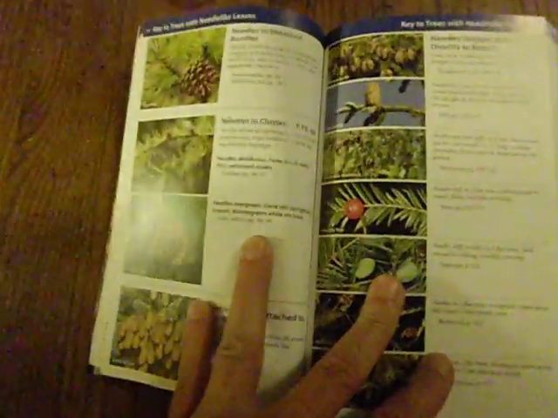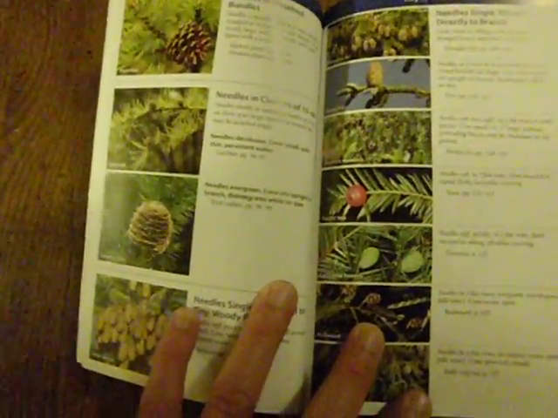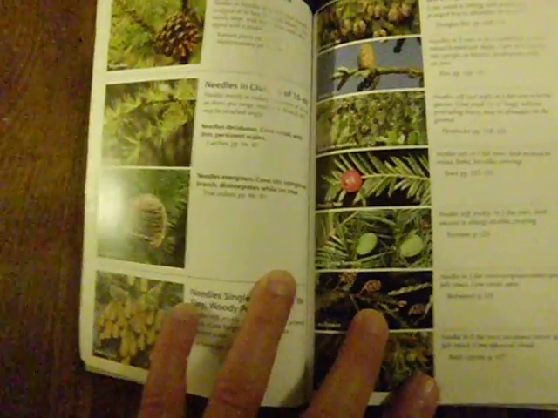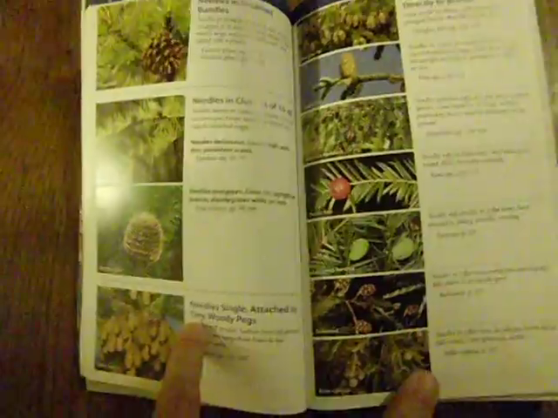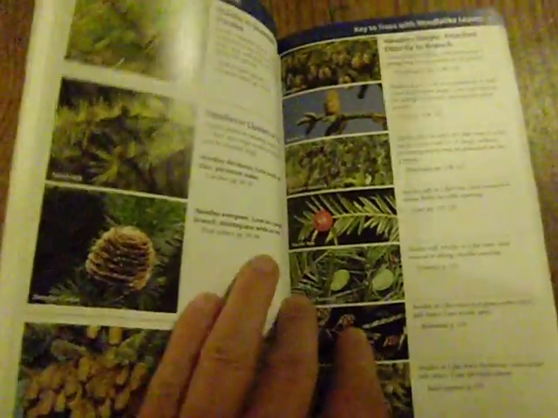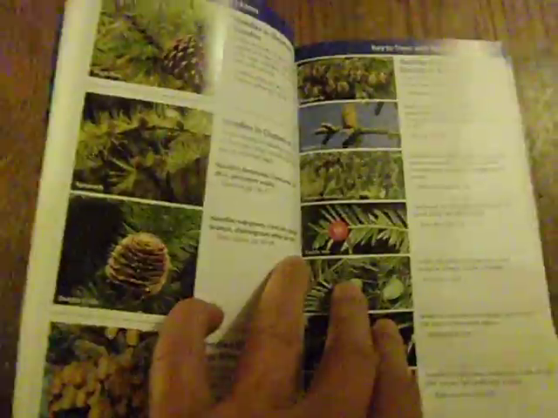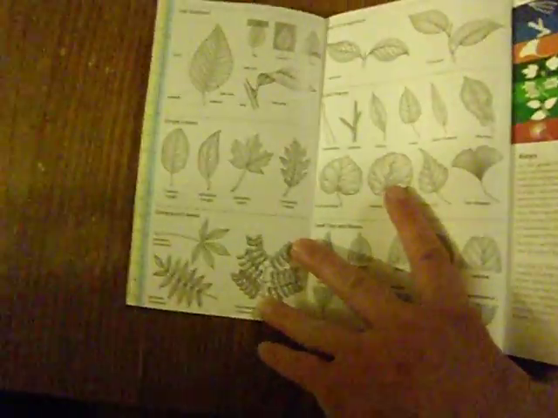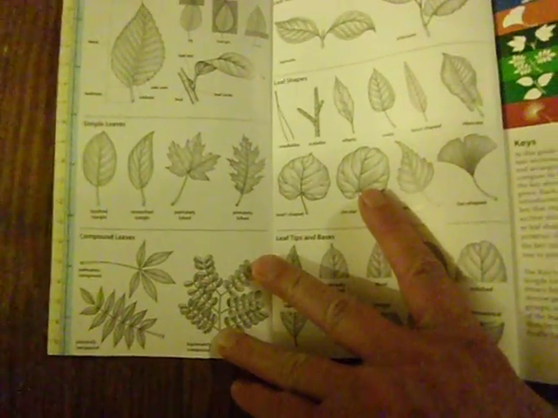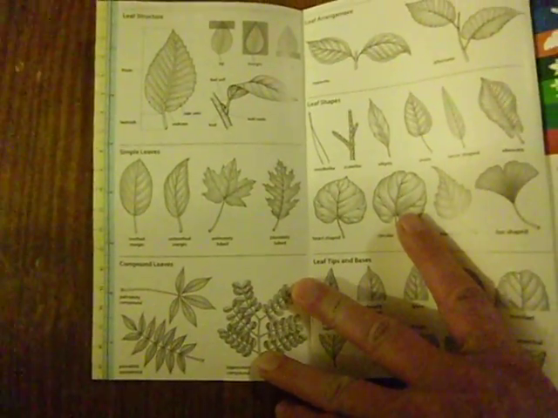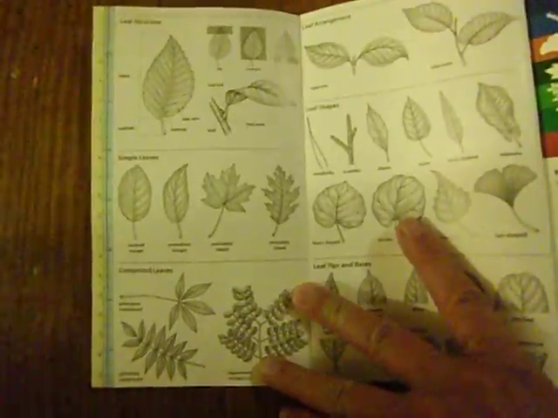One of the keys that you'll remember when identifying the needle-like leaves is to count the number of needles per bundle, and you'll see that in your other video. The other key feature when identifying needle-like leaves is to measure the length. If you look at the front of this book, it goes over the opposite, alternate, and the shape of the leaves that I just talked about. It also has a ruler on the side in inches as well as centimeters.